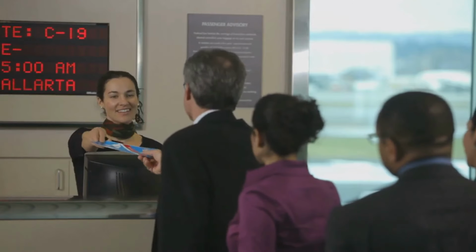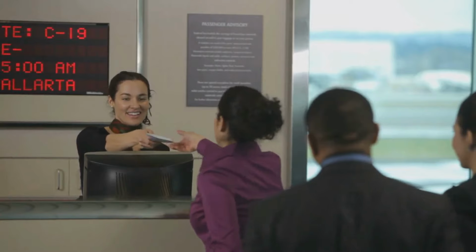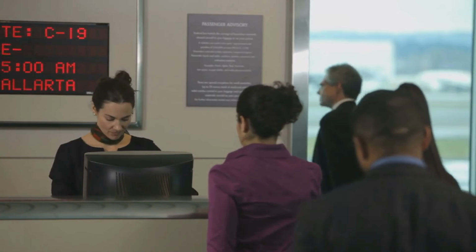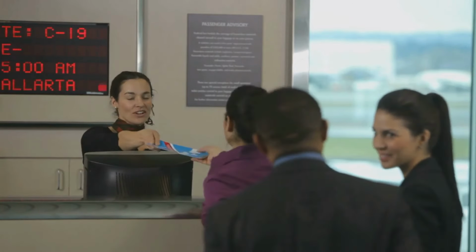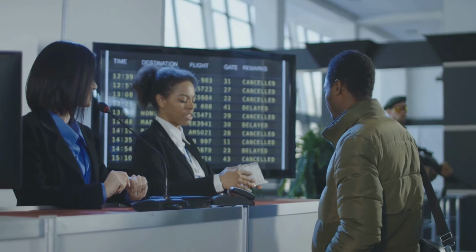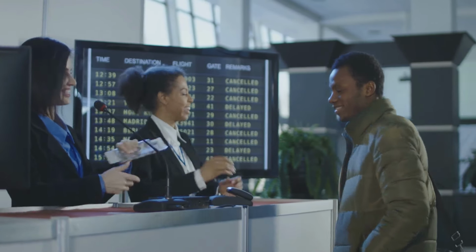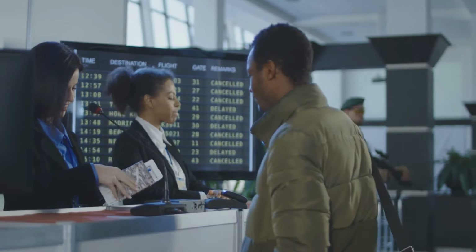Next up, a question we often encounter is, do I need to have a return ticket when I apply for a visitor visa? It's not a mandatory requirement to have a return ticket when you apply. However, having a return ticket could help to demonstrate your intention to leave Australia at the end of your visit, which could be beneficial for your application.